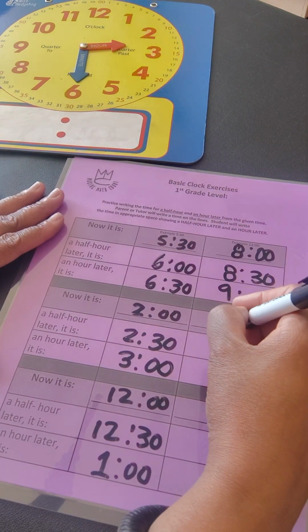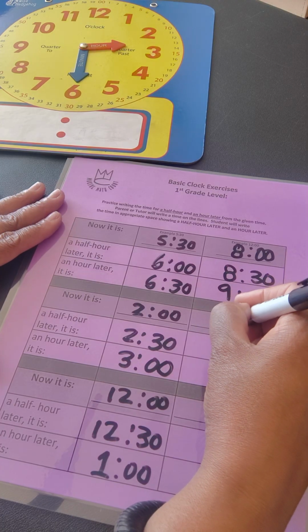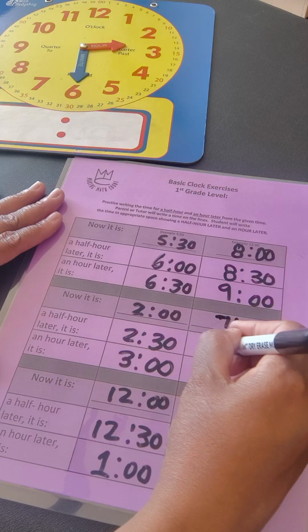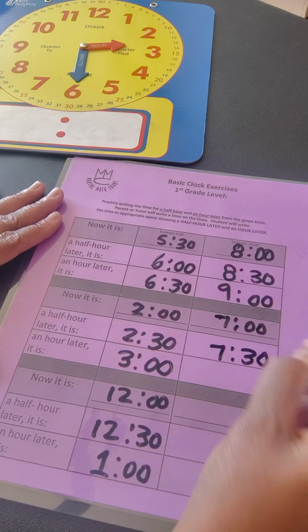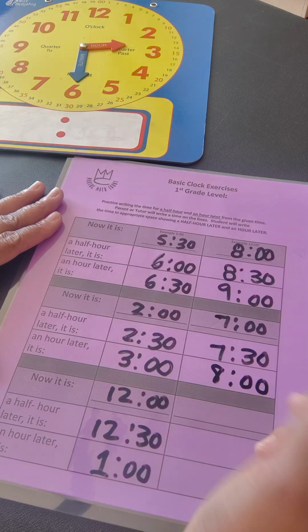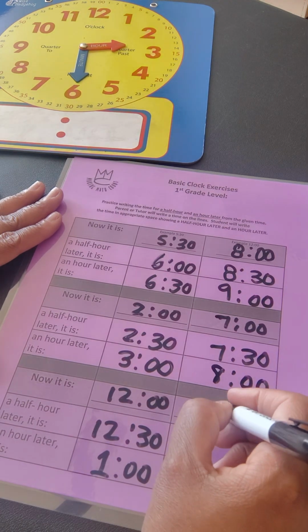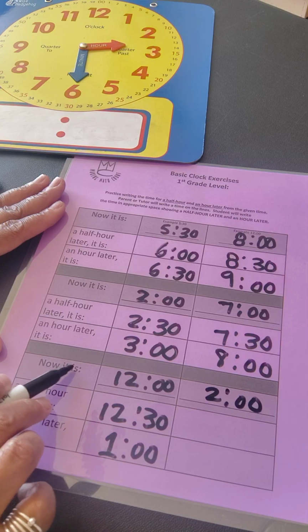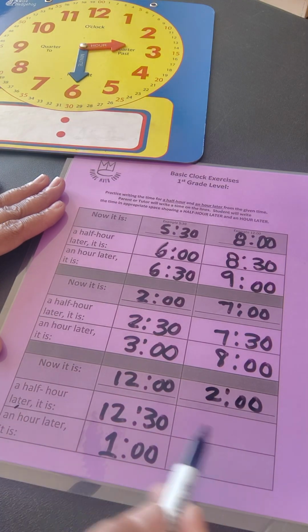All right, let's give another time. Let's say 7 o'clock. Okay, a half hour later will be 7:30. An hour later is 8 o'clock. And then lastly, let's just do 2 o'clock. Okay, now it is 2 o'clock. Read with your child.